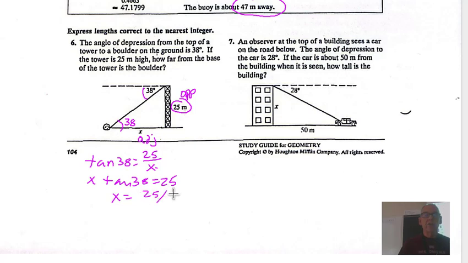So this is going to be tangent 38 is equal to the opposite, which is 25, over x. Here I'm going to multiply both sides by x. So x tan 38 is 25. Then I'm going to divide by tan 38. So x is going to be 25 divided by tangent of 38. So here's one of the patterns where you have to do the 2 steps. And sine, cosine, tangent doesn't really matter. The steps are the same for these. But at the end, you just have to be sure you hit the right key that matches the pattern that you're dealing with in that particular problem.